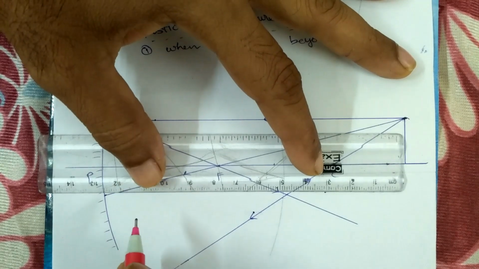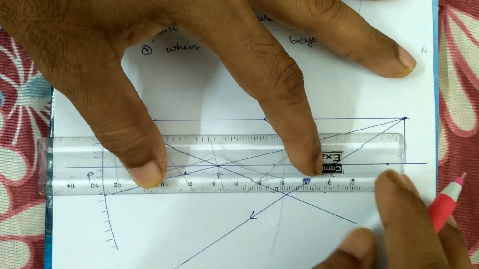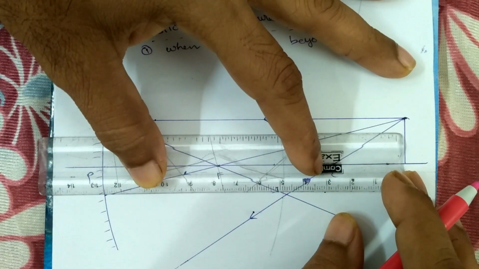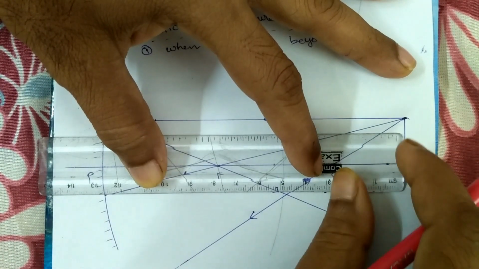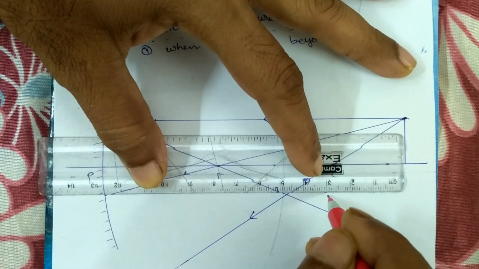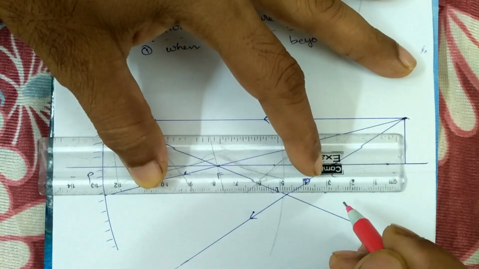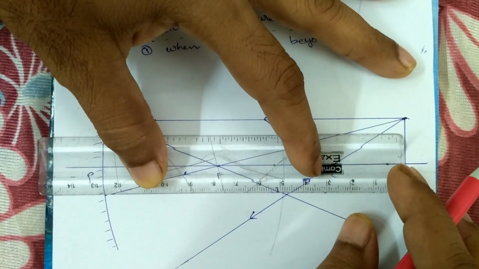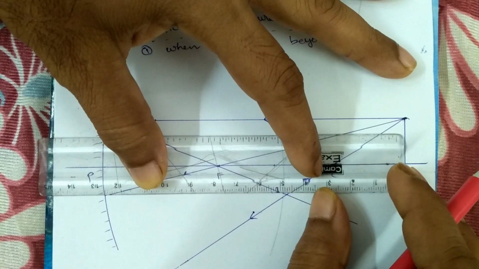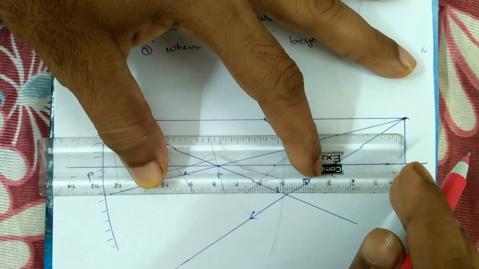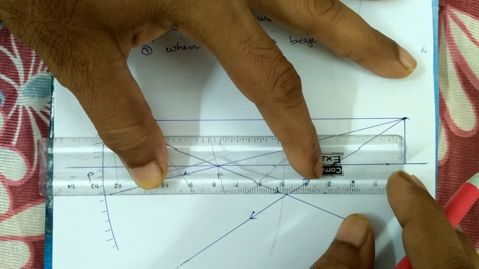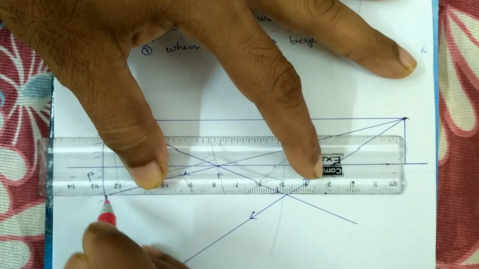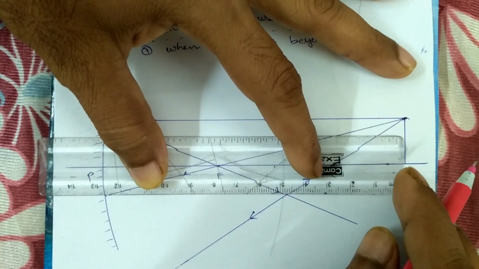So I am joining a line through the point of incidence and the point kept just now. It is not going. Even though it is not going, we will adjust it so that it should go through the point. So the slightest mistake, the little bit of mistakes we make.